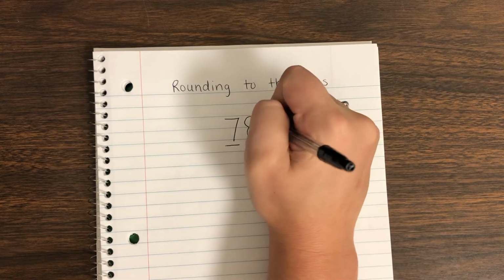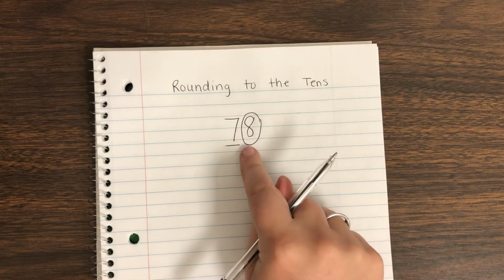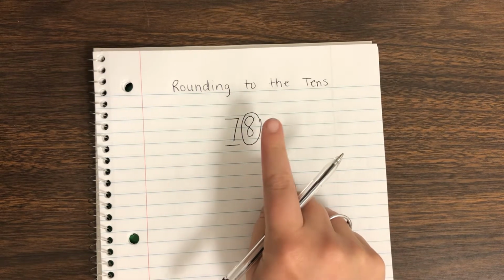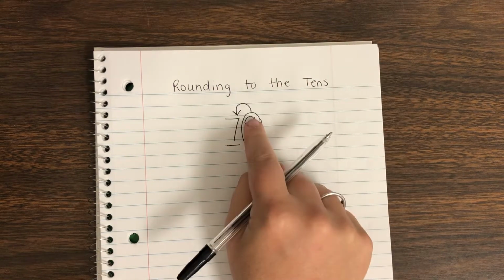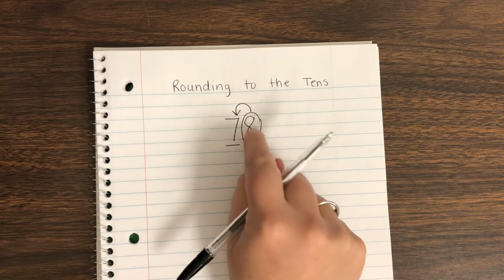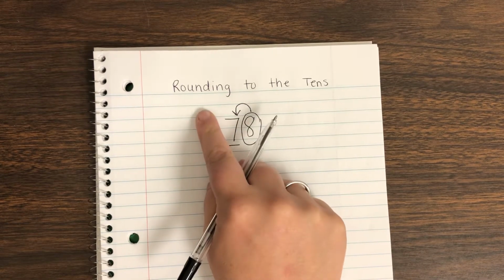Next, we're going to circle the 8, or I like to call it spotlighting, because the main attention is going to be on the circled number, because he is bossy and is going to tell this number what to do. I always like to draw an arrow because it reminds me that this number is telling this one to either stay a 7 or bump up to an 8.